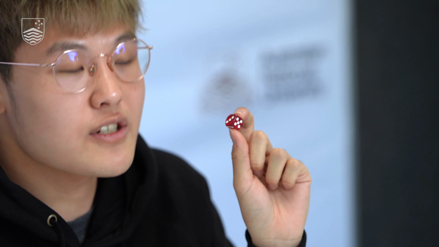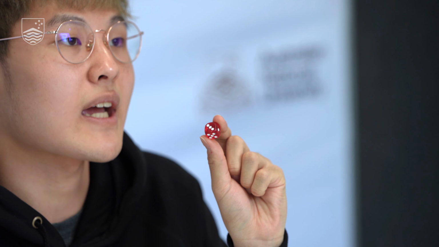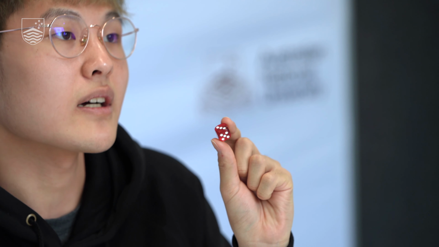When you're thinking about an answer to this question, we'll need to use the idea of sample space, which is all of the outcomes that can occur from this experiment. In this case, we've got the numbers 1 to 6 on the dice. So to record the results of our experiment, we're going to need a table.